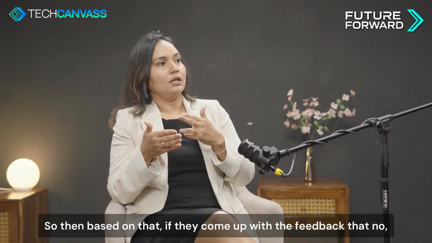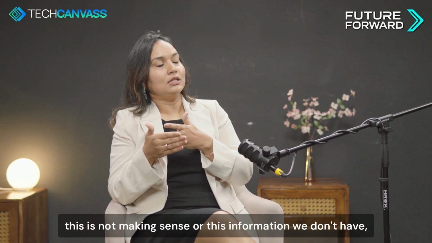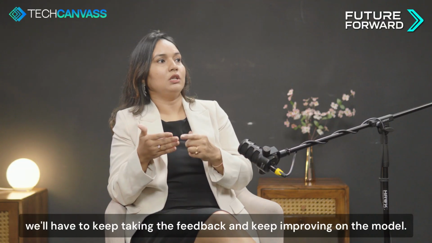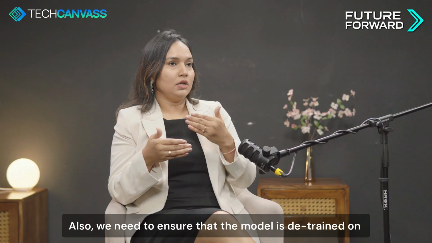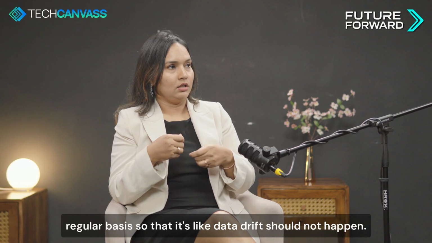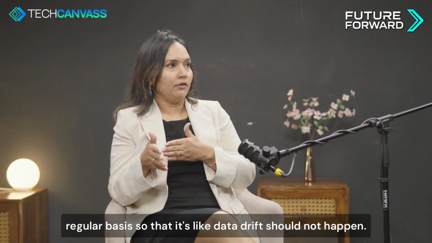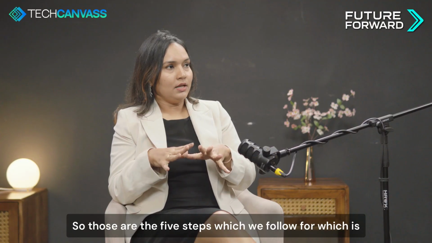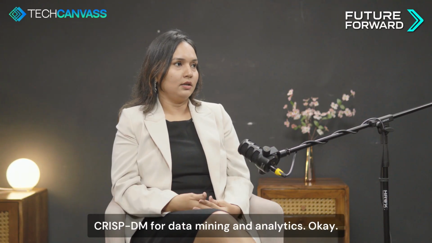Then if they come up with the feedback that no, this is not making sense, or this information we don't have, we'll have to keep taking the feedback and keep improving the model. Also, we need to ensure that the model is retrained on a regular basis, so that data drift should not happen. So those are the 5 steps which we follow, which is CRISP DM, for our data mining and analytics.